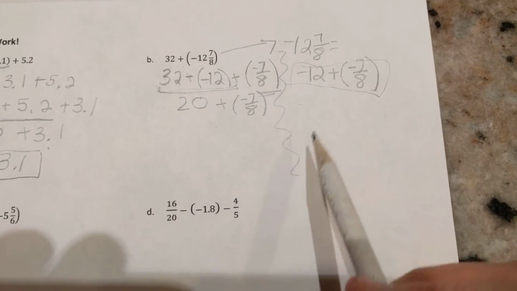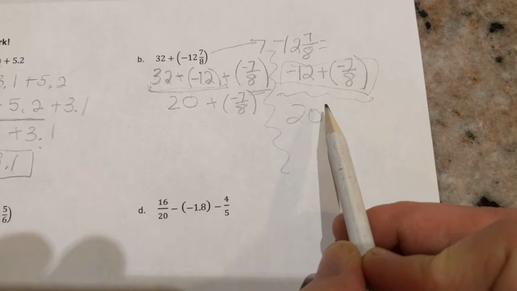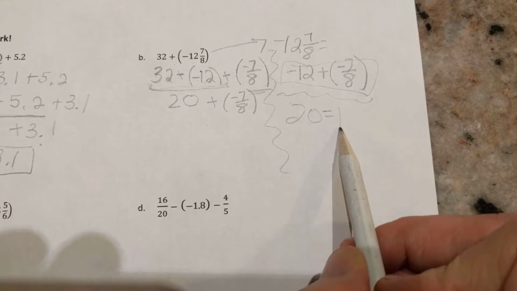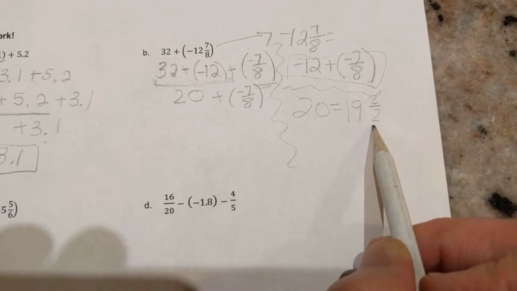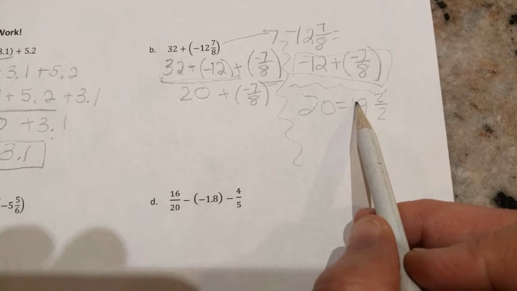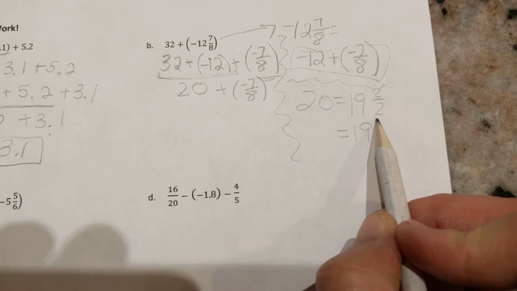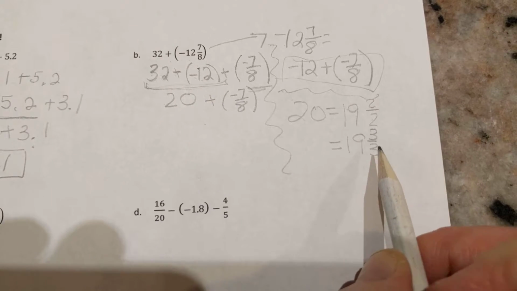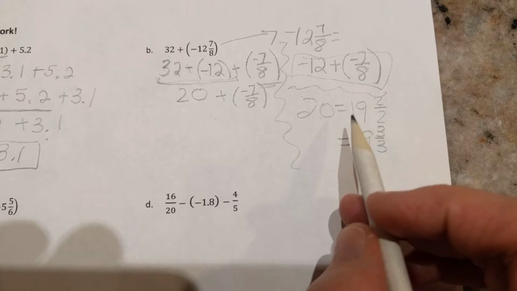So this is just some extra information. The number 20 can be rewritten as, say, 19 and 2/2. 2/2 is worth 1. 1 plus 19 is the same as 20. Or I can write this as 19 and 3/3. This is worth 1 plus the 19 gives you 20.